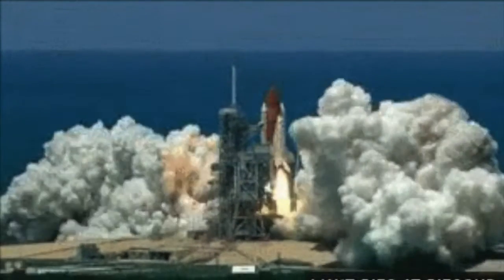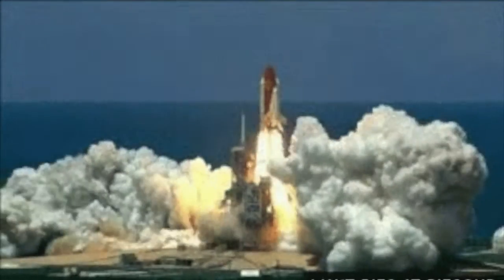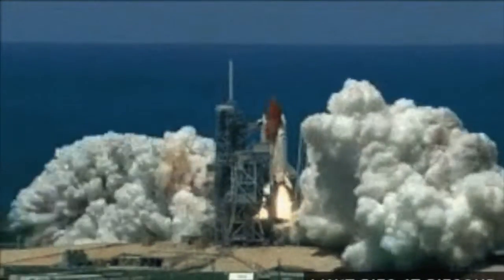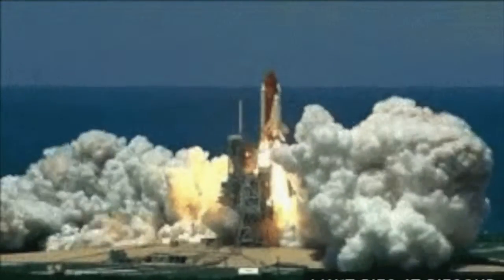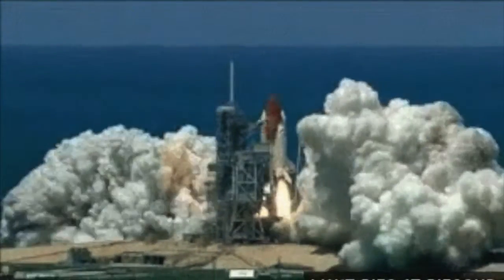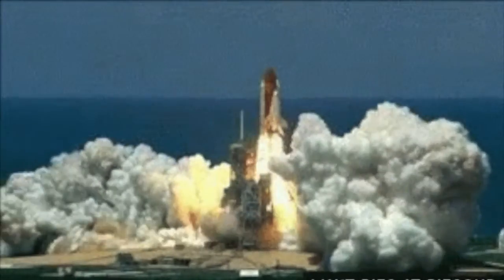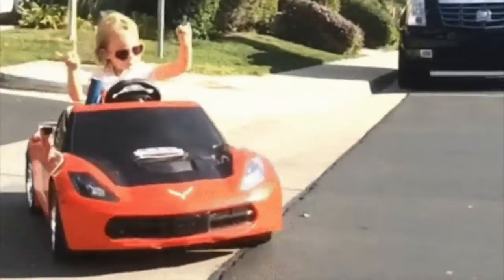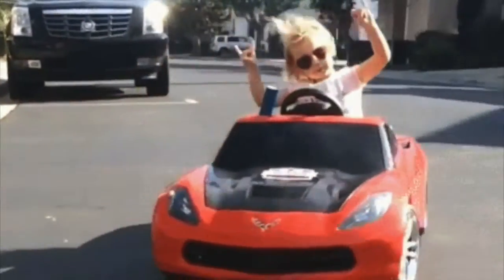Let's look at the spaceship again. How do we know that it's moving? Well, it is changing its position relative to the sea, for example. So the reference point is the sea. So again, motion is the changing of position of an object.